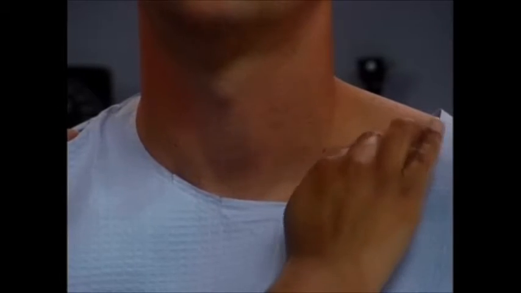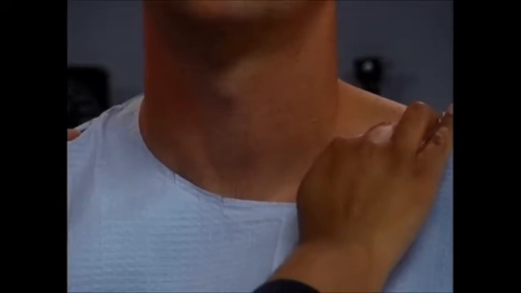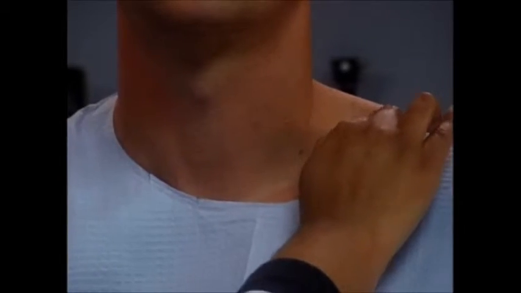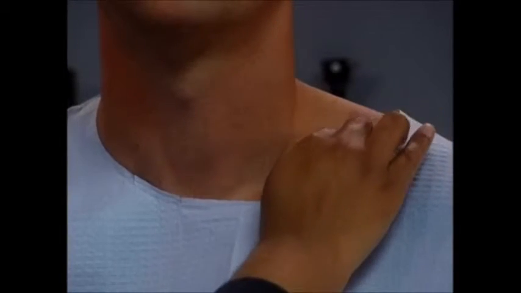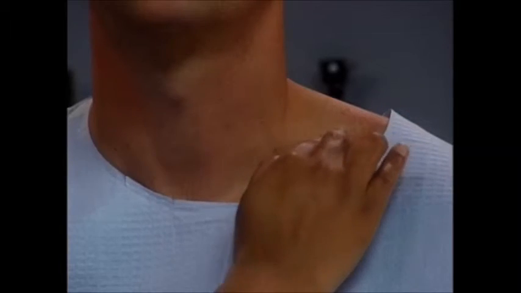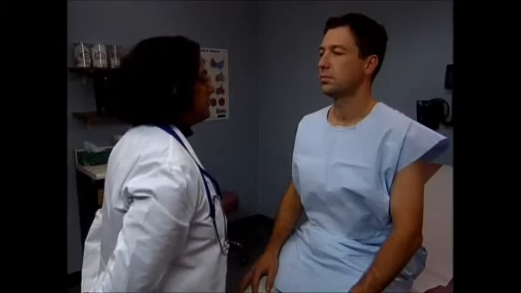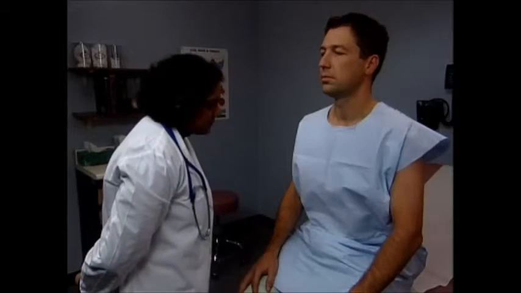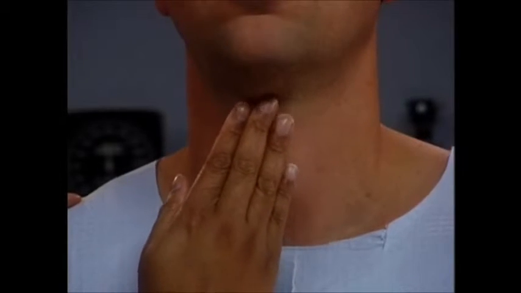Normally, some small, non-tender nodes may be felt. Tender nodes suggest inflammation. Hard or fixed nodes suggest malignancy. Now inspect and palpate the trachea for deviation.